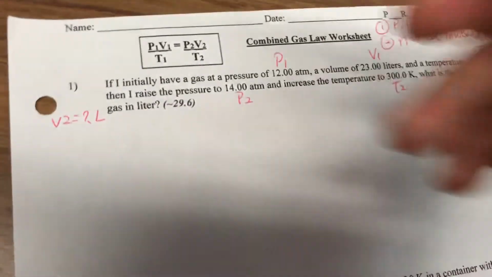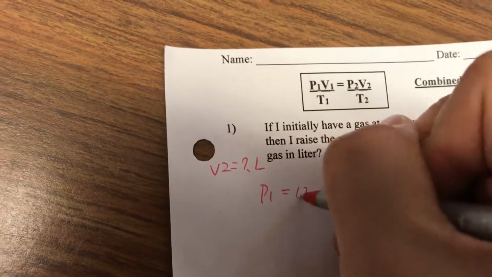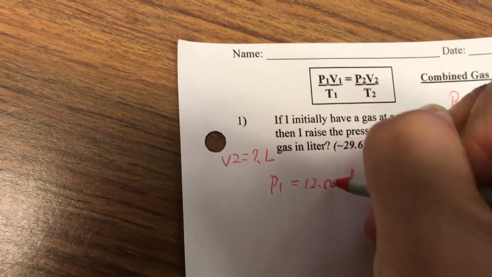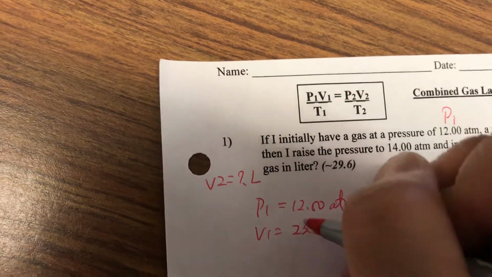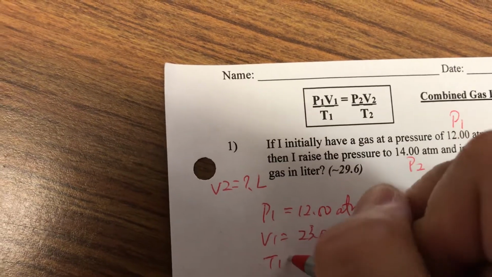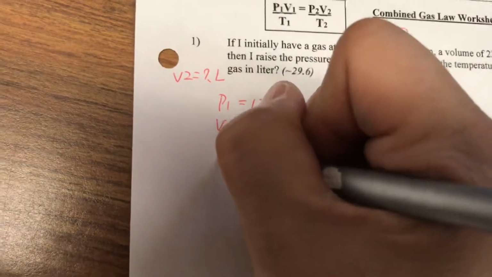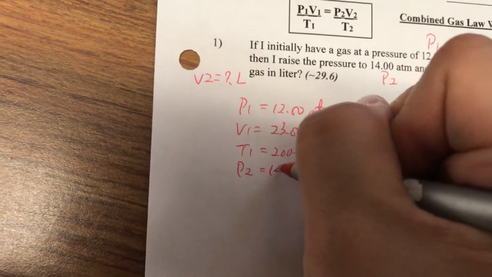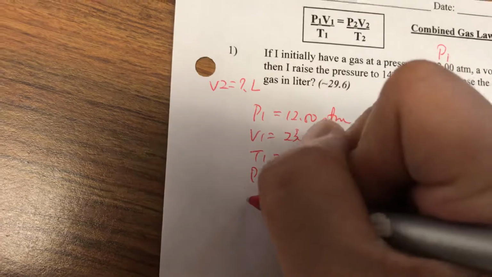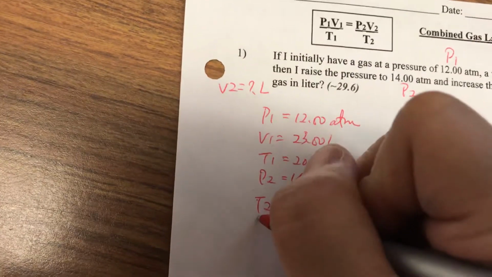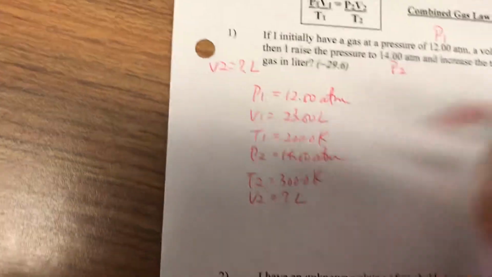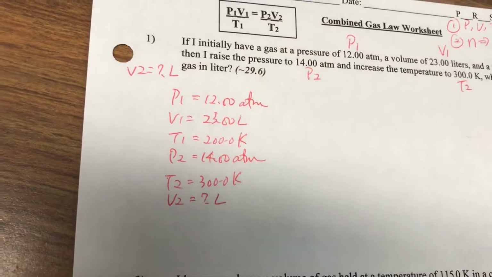Okay, so first we want to list out what we have. P1 is 12.00 atm, V1 is 23.00 liters, T1 is 200.0 K, my P2 is 14.00 atm, my T2 is 300.0 K, and my V2 is question mark liters. We just listed out what we have.